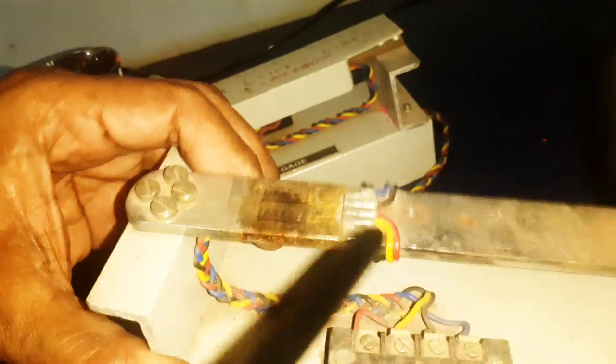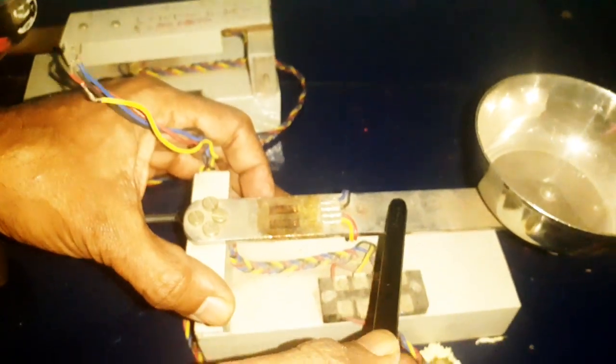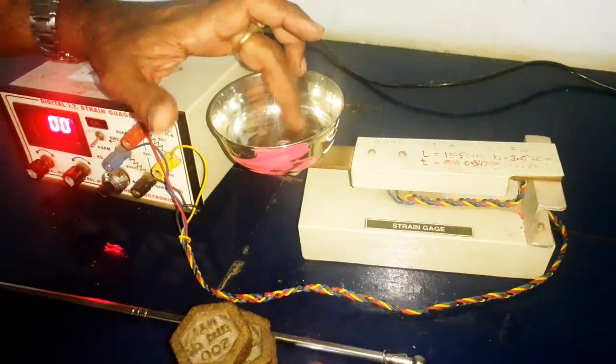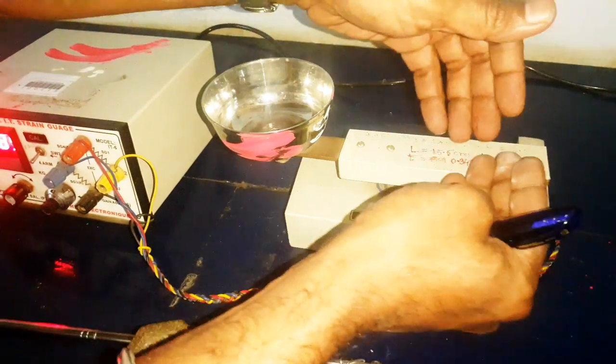They are located here. And these are the 4 wires of the Wheatstone's bridge circuit. 1, 2, 3, 4 wires. Similarly, this is for steel. This is Young's modulus of elasticity for steel. This is the steel bar and this is the copper bar. So, this is the copper bar. We are going to apply the load here and this load will exert the bending here.